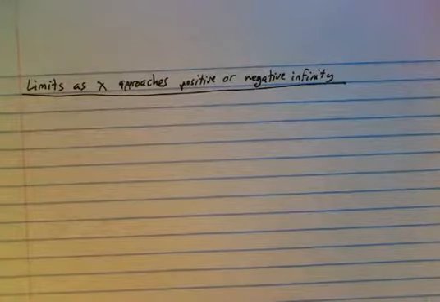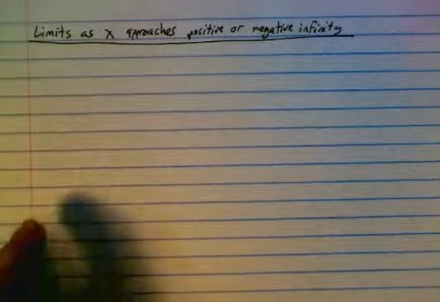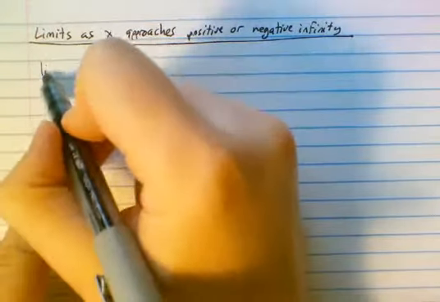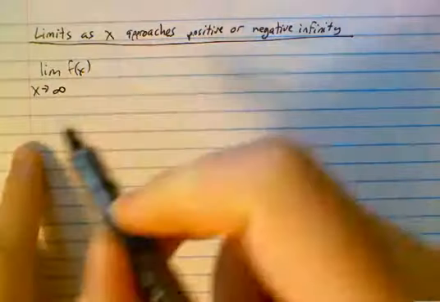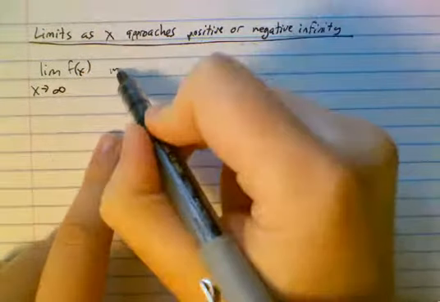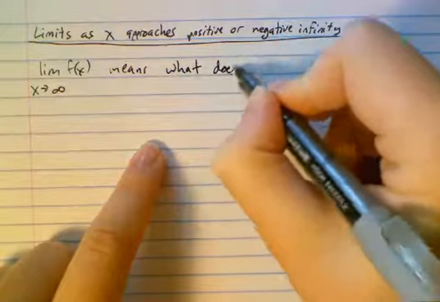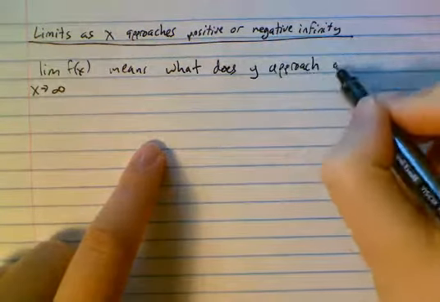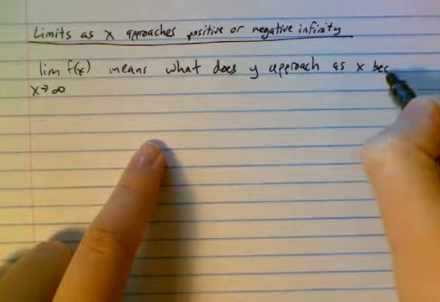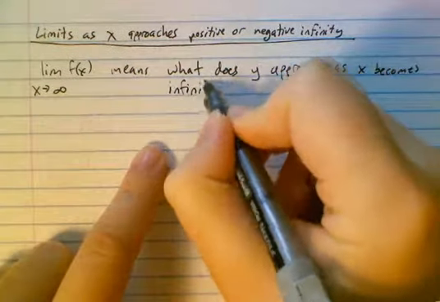So far, we've only found limits for numbers. We can also find limits as x approaches positive or negative infinity. So what that would look like is something like this. Limit of f of x as x approaches infinity just means what does y approach as x becomes infinitely positive.